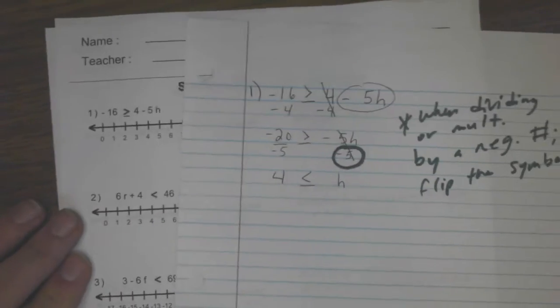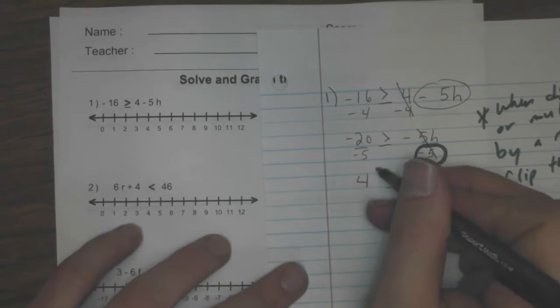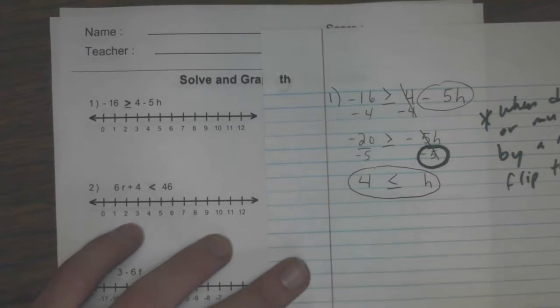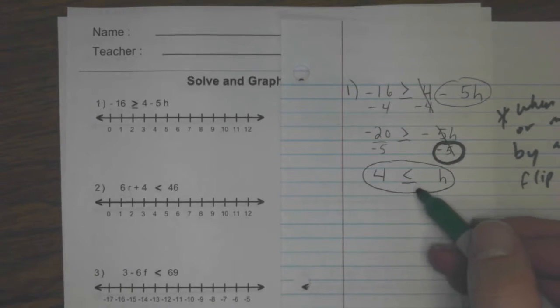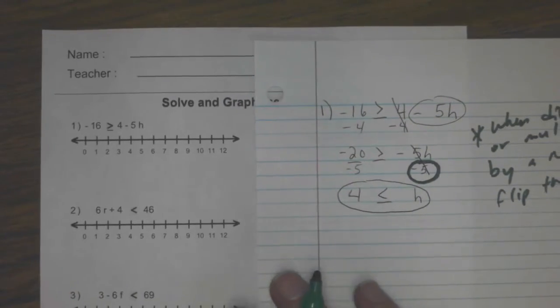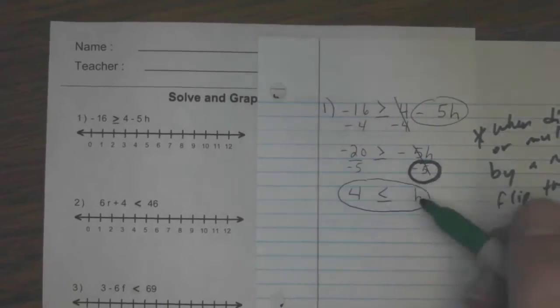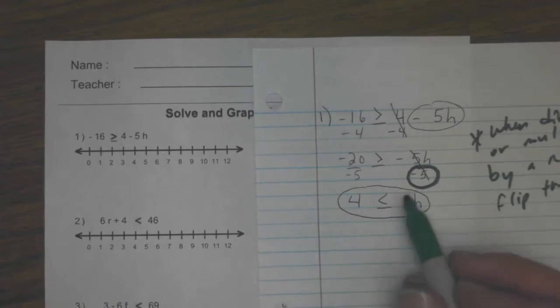Alright, so what does that look like on the graph? So here's my answer. I'll show you how to graph it. My inequality symbol is greater than or equal to. So I'm going to have a closed dot, since my answer could possibly include 4.